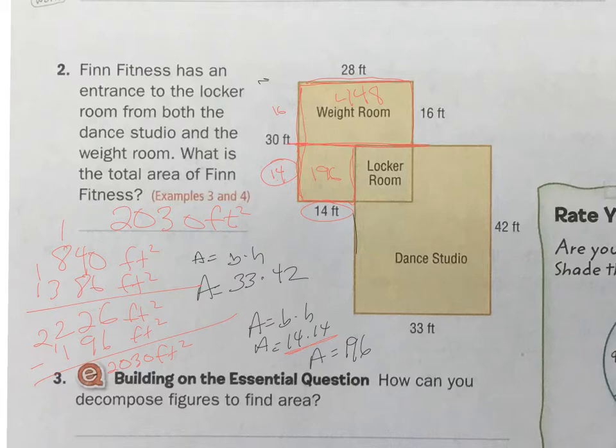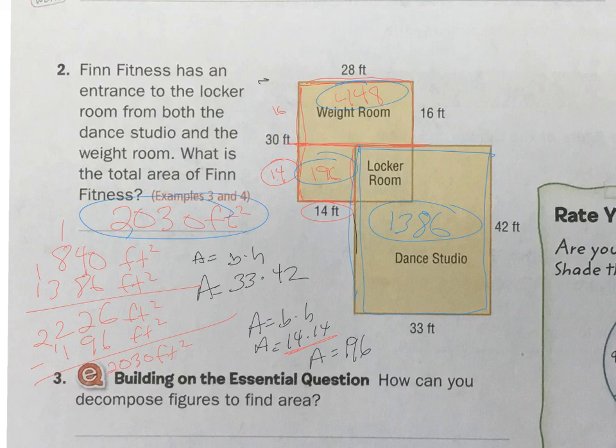And then I can just do this whole dance studio and locker room. And that's 42 times 33 equals 1386. So then instead of having to subtract anything, I just add this room up, and this room up. And when I do that, I get 1386 plus 196 plus 448, which gets me the same 2030 feet squared. Okay? Different ways to do it. Be creative. Think about it. And have fun.